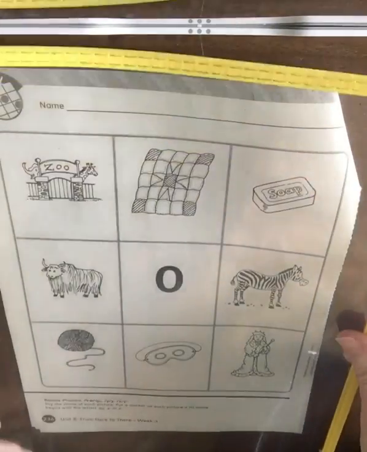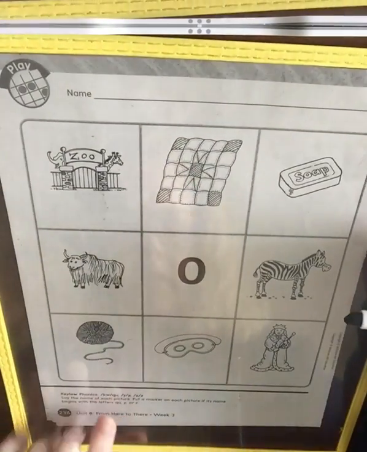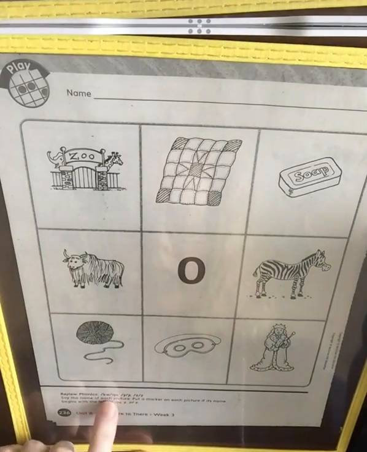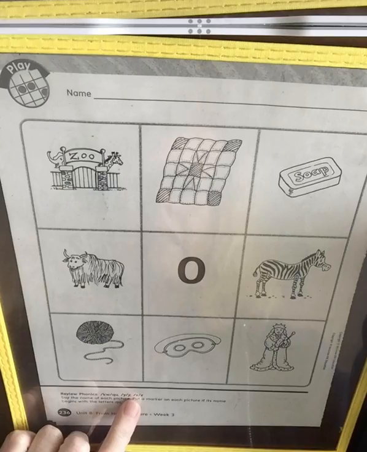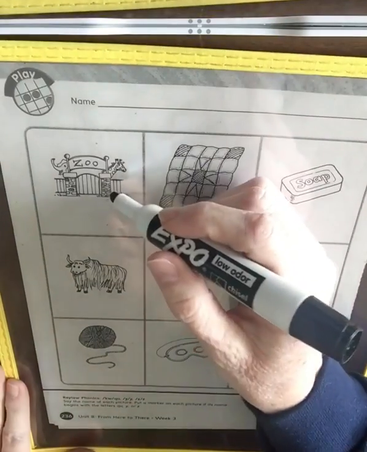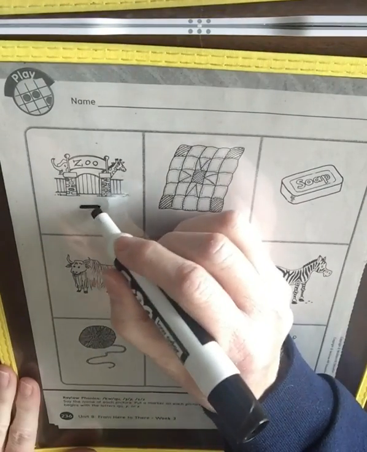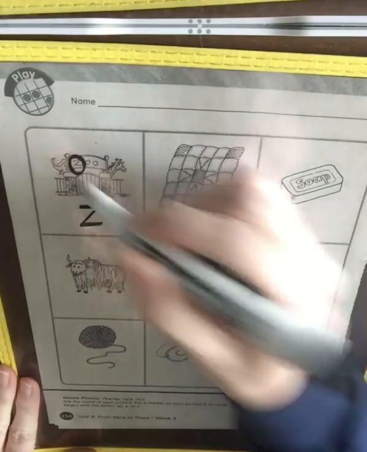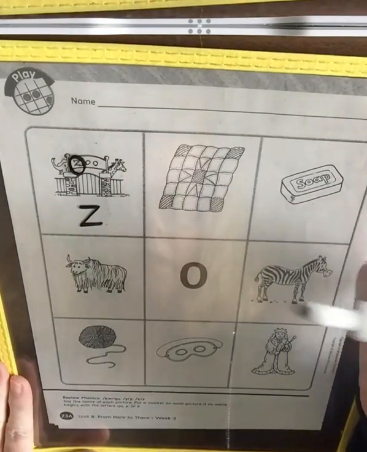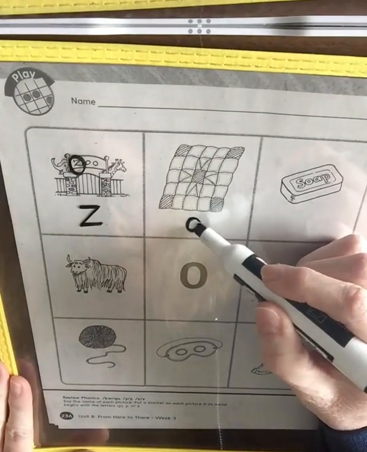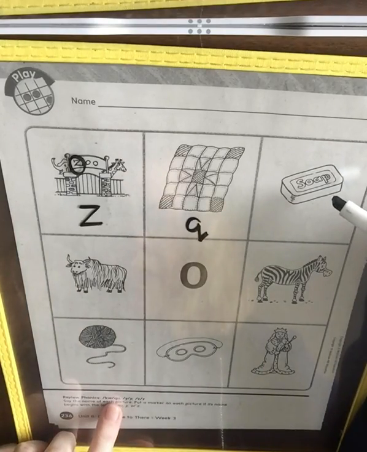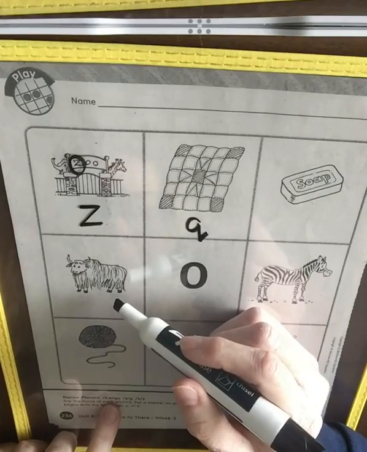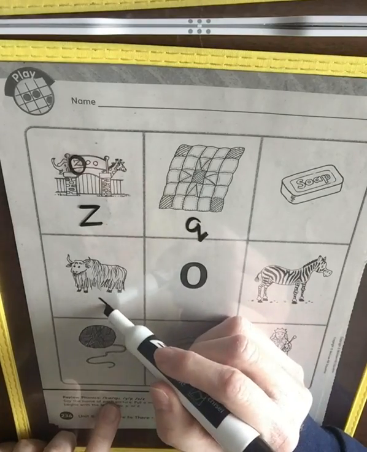And our last review letters here. We have letter Q, Y, and Z. Q is qua, Y is ya, Z, z. So zoo, yep, that's the letter Z, and you can see it right there as well. Quilt, that's a Q. Soap, no, that's an S. Yak, that's a Y.